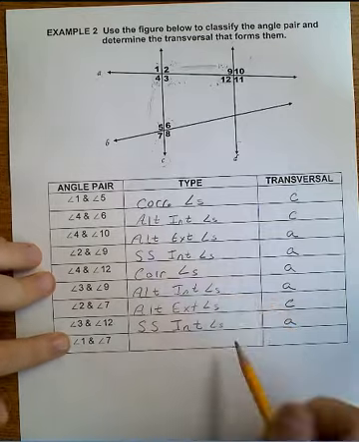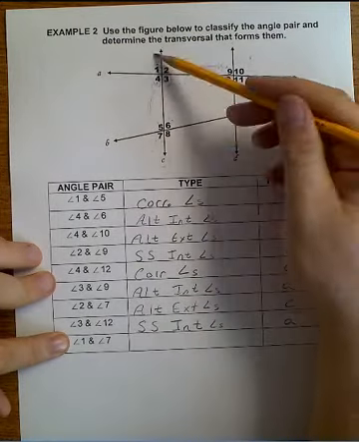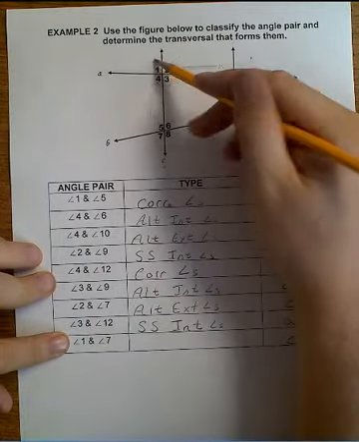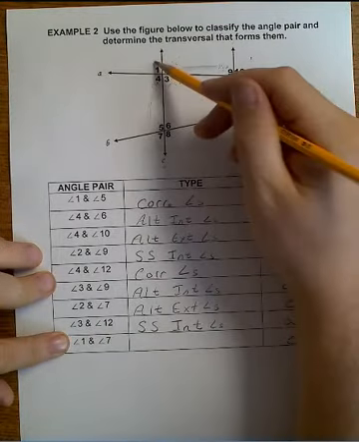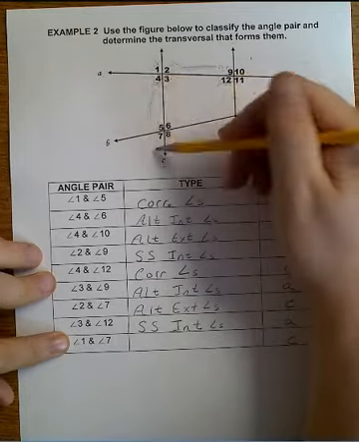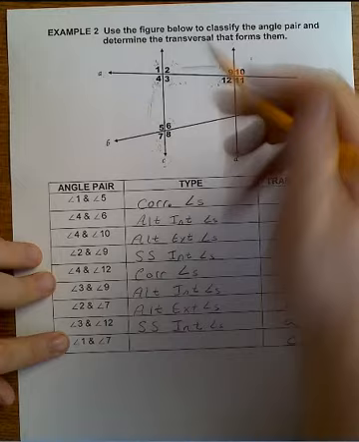And then last ones, 1 and 7, they share line C. They are on the same side. One of them is exterior, and so is the other one. So same side, exterior.